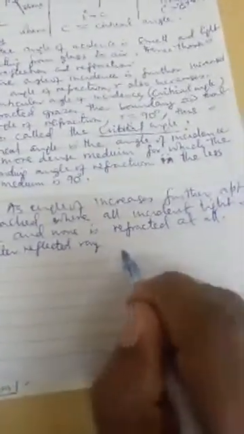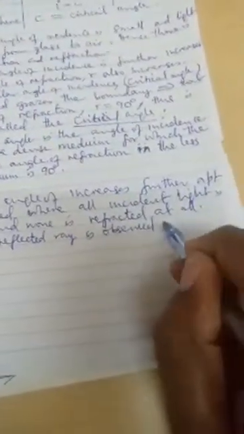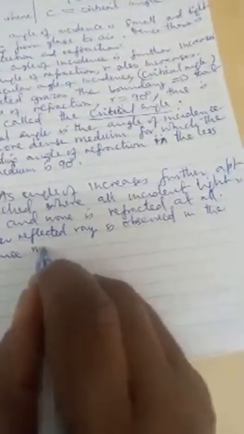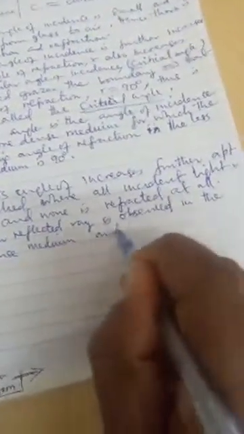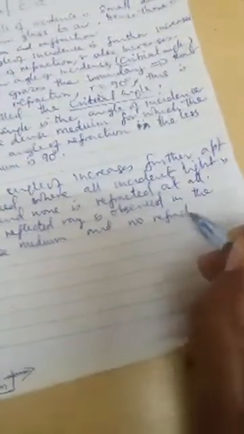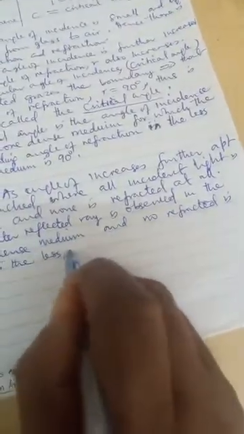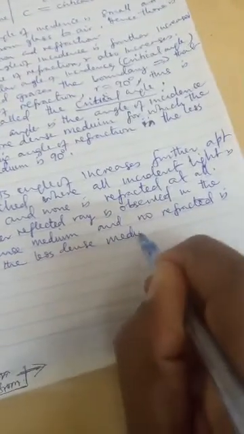Remember, in the first two cases the reflected ray is weak; here a brighter, stronger reflected ray is observed in the more dense medium, and no refracted ray is seen in the less dense medium.